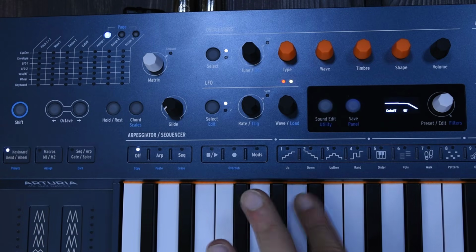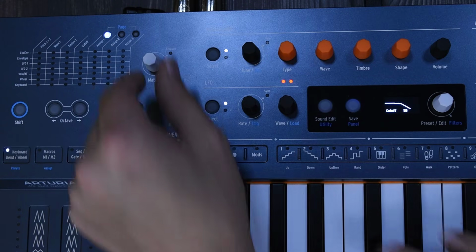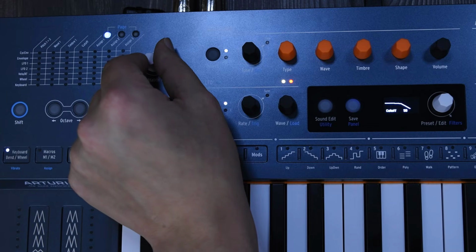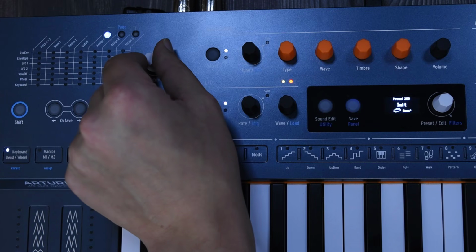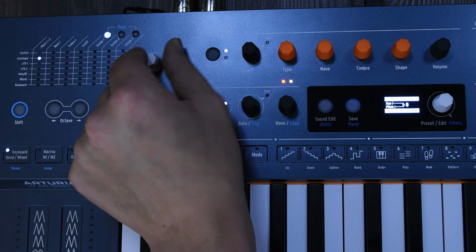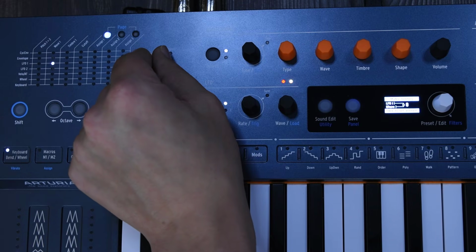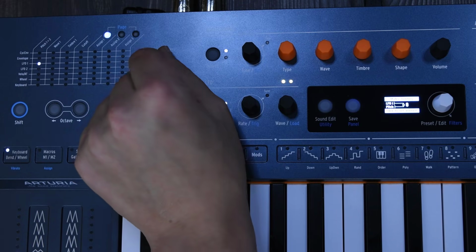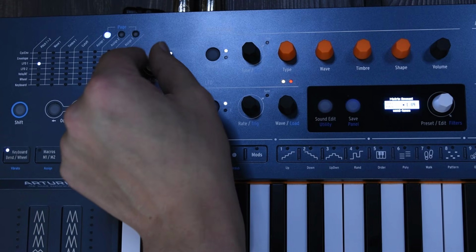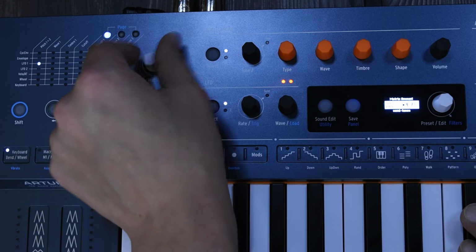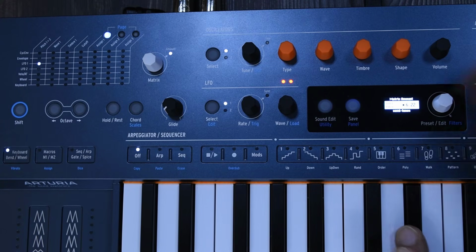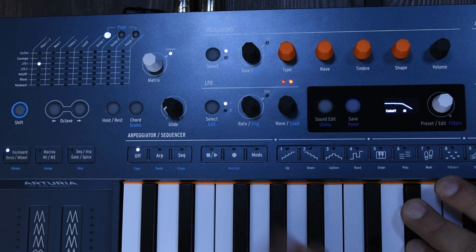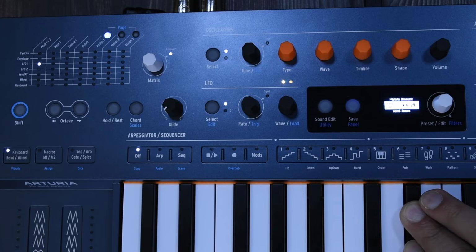I'm gonna do a little bit of cutoff so it's not so bright. And what I'm gonna do is use the mod matrix to use the LFO to modulate something. And I'm gonna do something obvious, something that we can really hear. I'm gonna go to LFO 1 and do pitch 1 and 2. If I go all the way up, I'm gonna go really crazy so we can really hear the modulation. So yeah, it's just super aggressive.